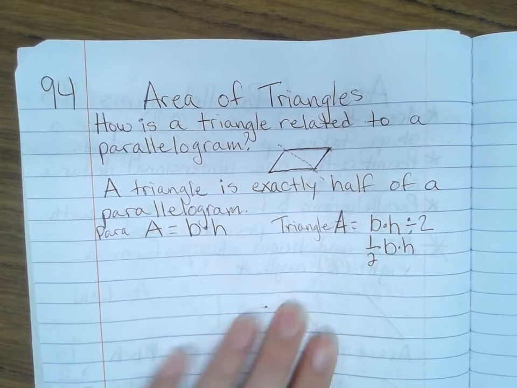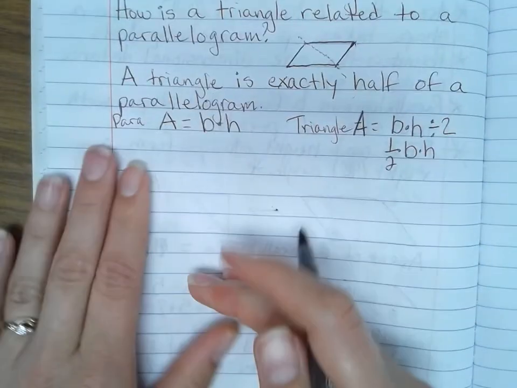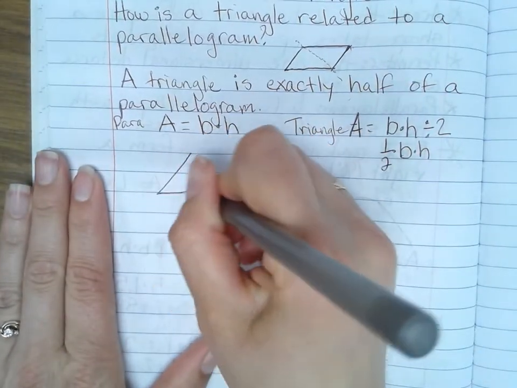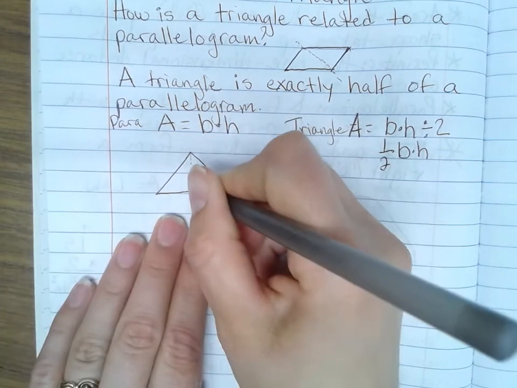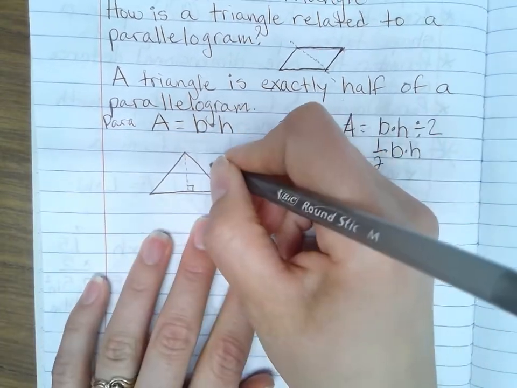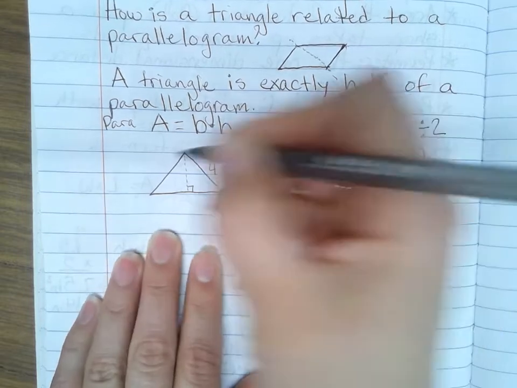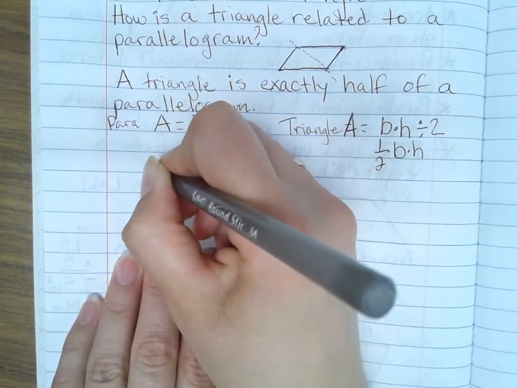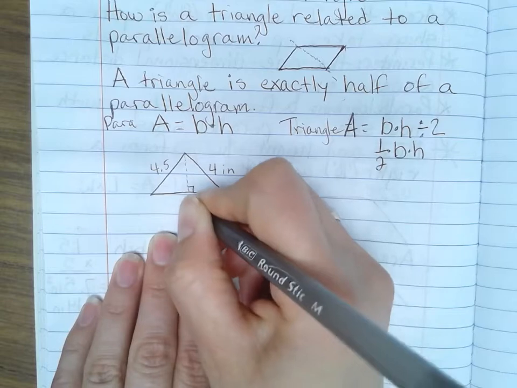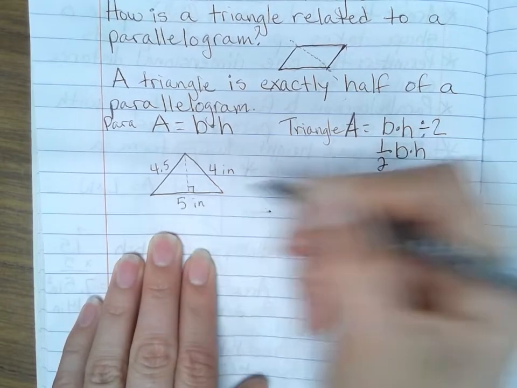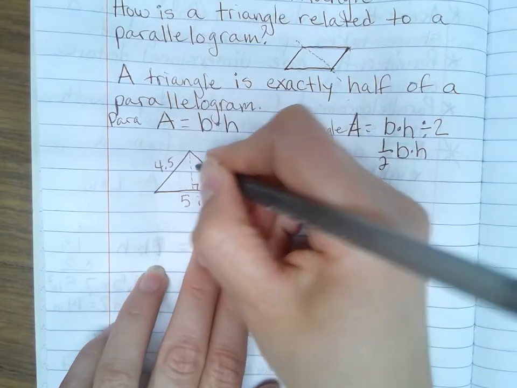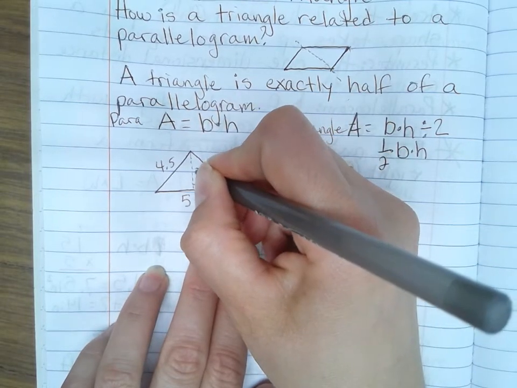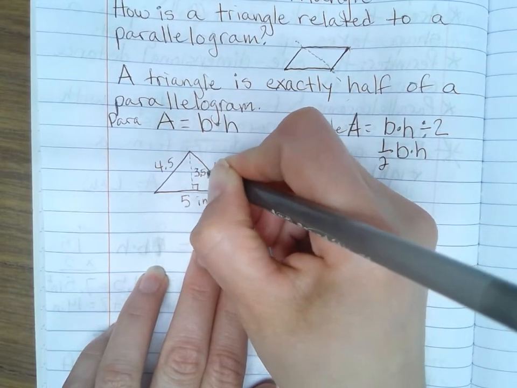Well, if it's that simple, let's look at some triangles. So draw a triangle like this. Okay, we're going to put some measurements on here. This is going to be 4 inches. This is going to be 4.5 inches. And this is going to be 5 inches. And this right here is going to be 3.5 inches.